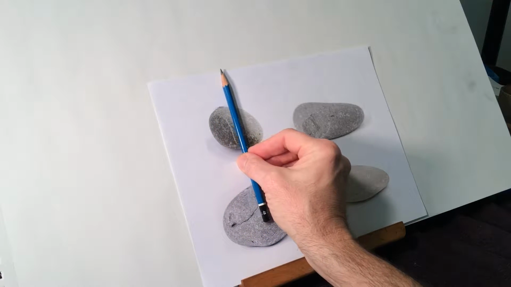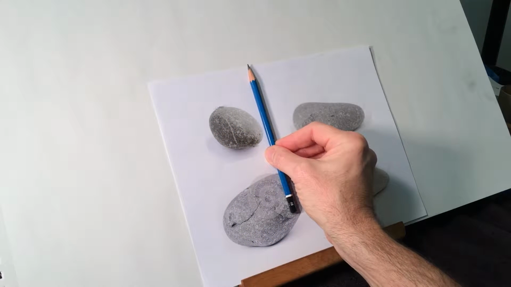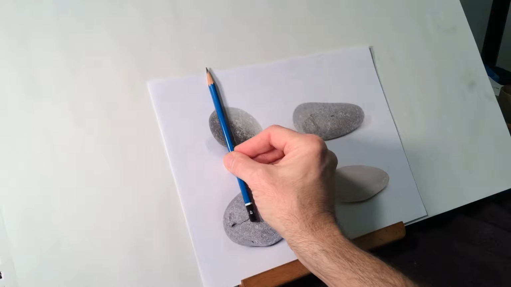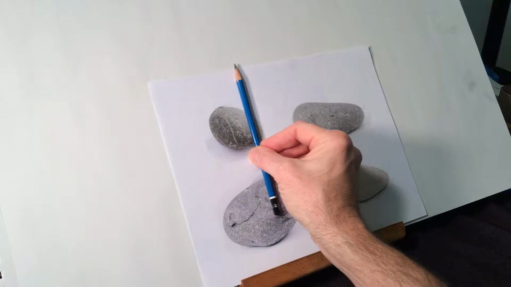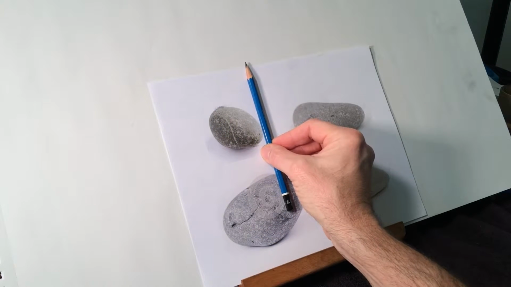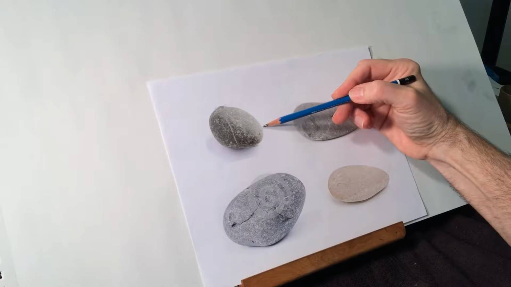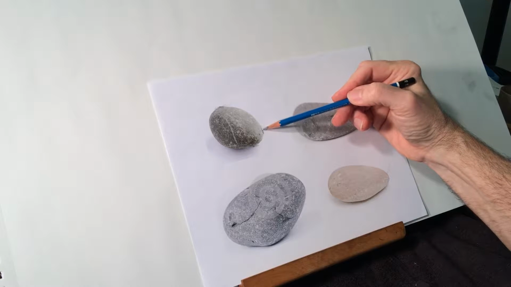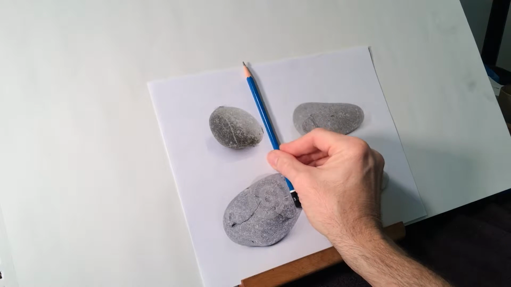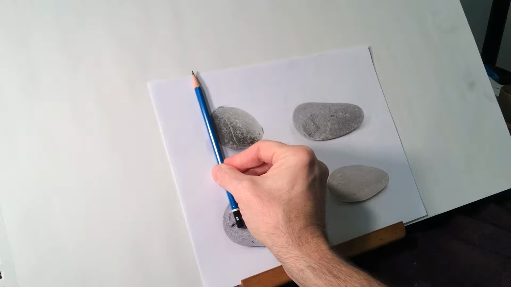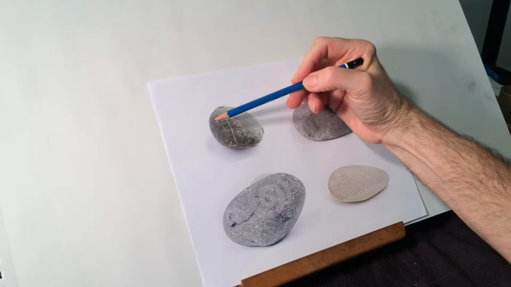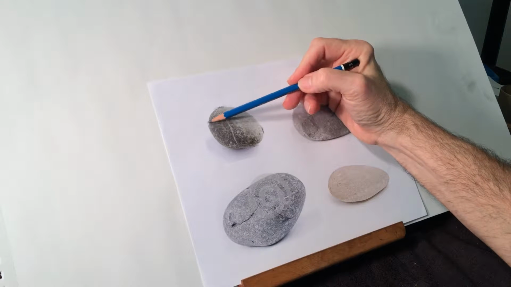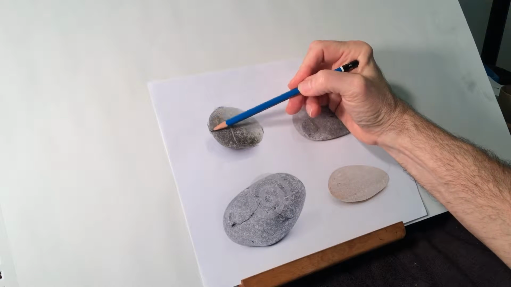And I'm going to do the same thing with holding it vertical and determining the farthest right and the farthest left. The farthest right, I can tell, is a point somewhere around there, and the farthest left is somewhere around there.